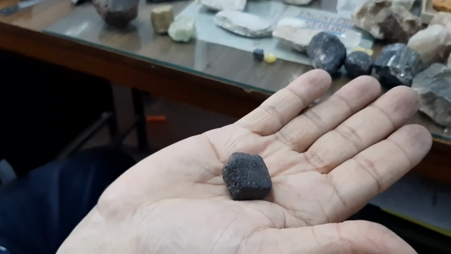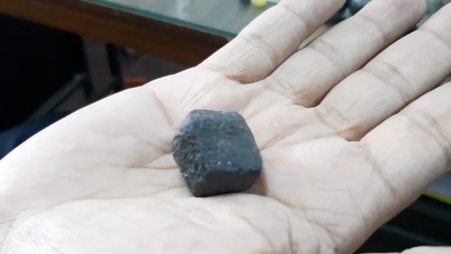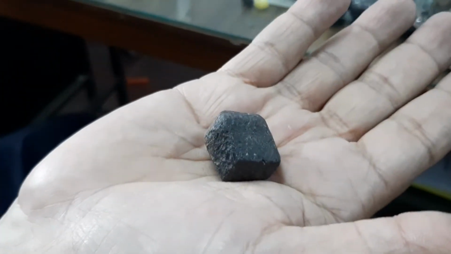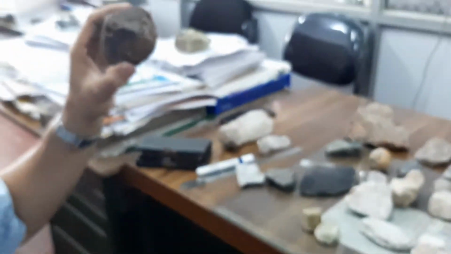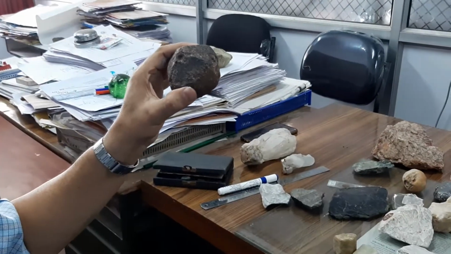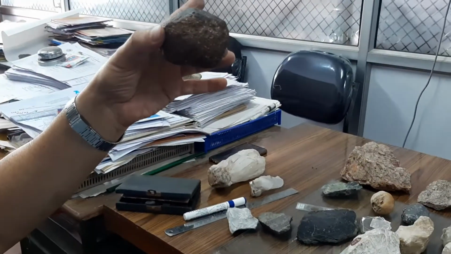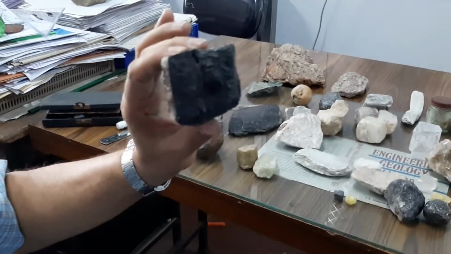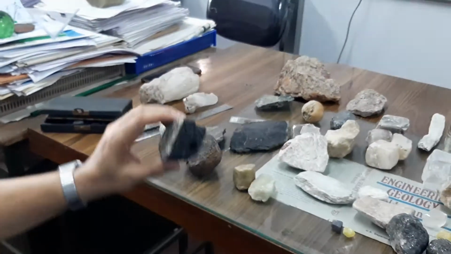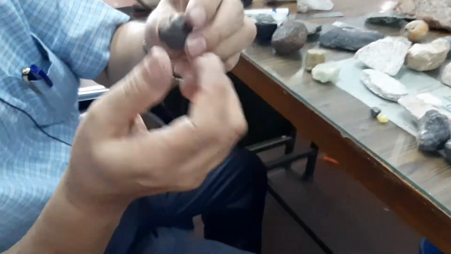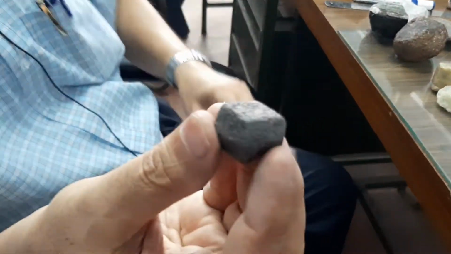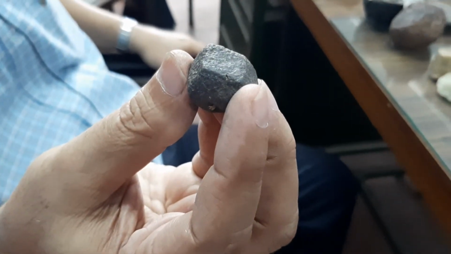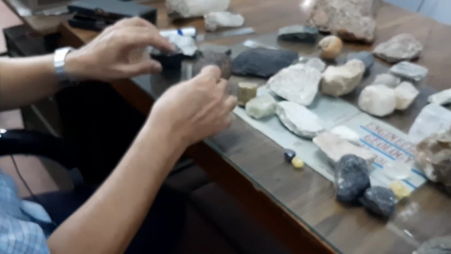I am showing you another sample of the same mineral. Both may have different origins. They may be from many different places. Even I don't know where they have come from. This I have taken out from rubble thrown outside the Department of Geology. Similarly, this mineral tourmaline, I have also got from the thrown away rocks. And you can see another garnet with perfect 12 crystal faces.